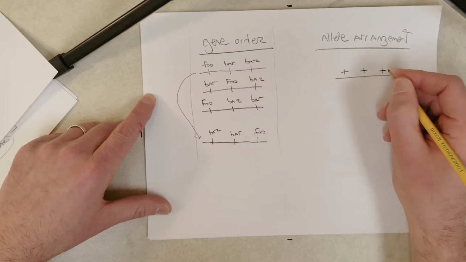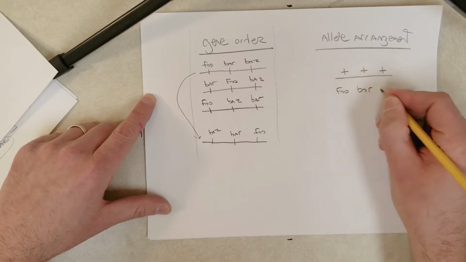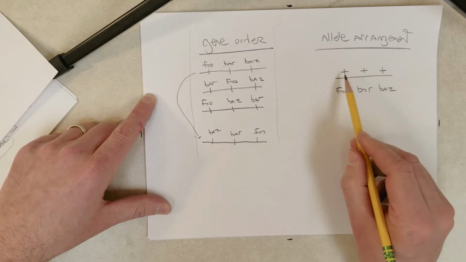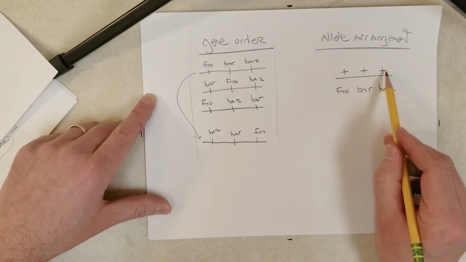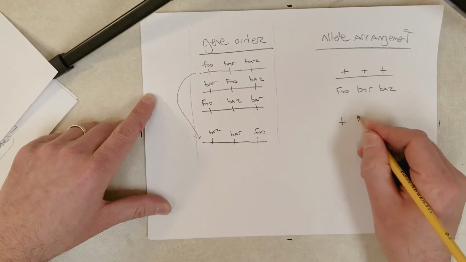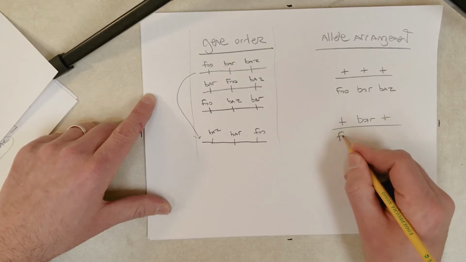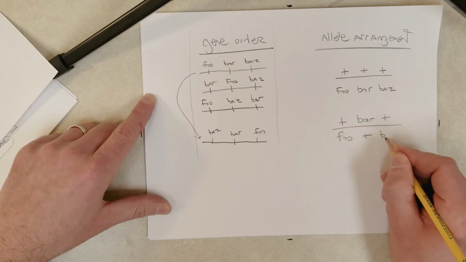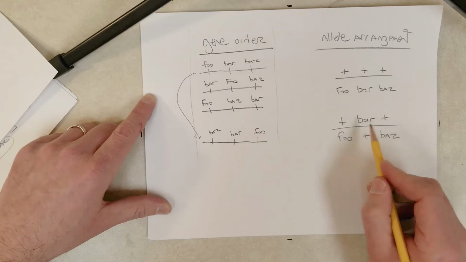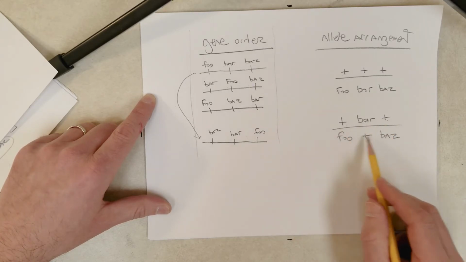Allele arrangement refers to this. So let's assume bar is in the middle. This is one arrangement of alleles. We have all the wild type alleles on one chromosome, all the mutant alleles on the other. Another possible arrangement is that. So bar is with the two wild type versions of foo and baz, and vice versa on the other chromosome.